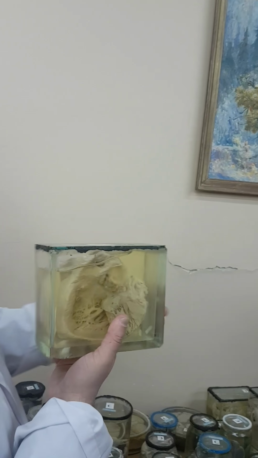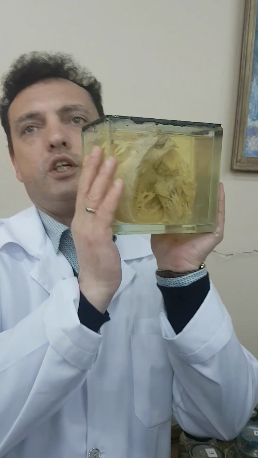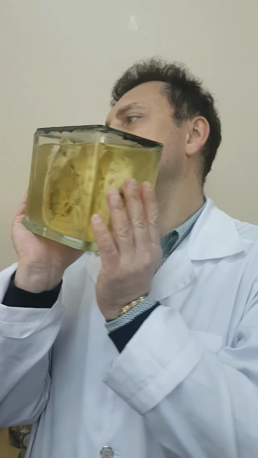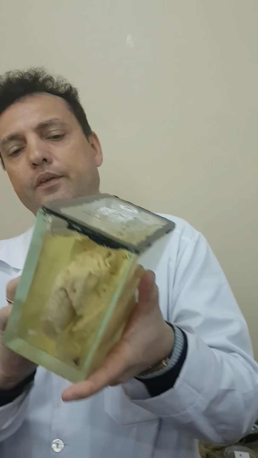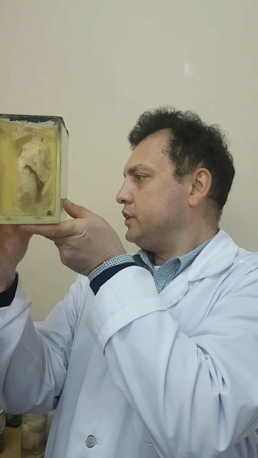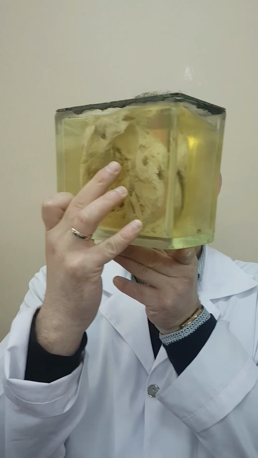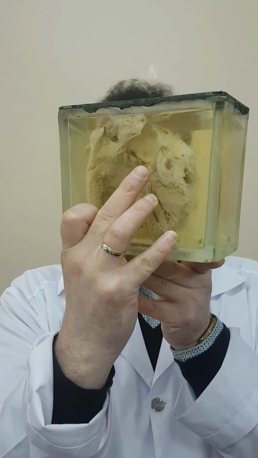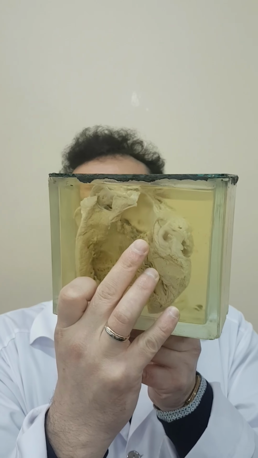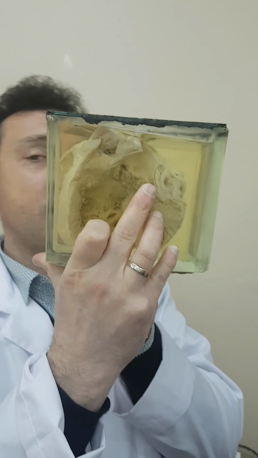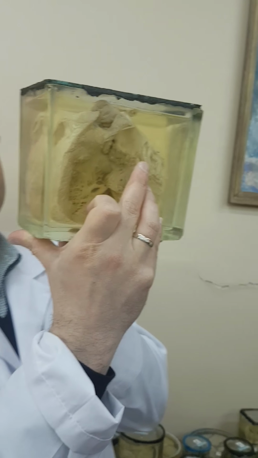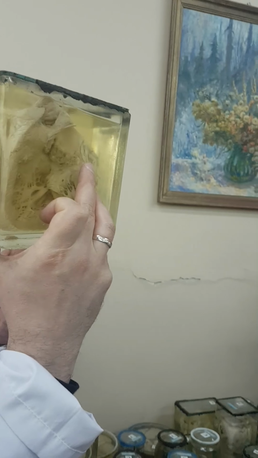In this container, there is a heart with changes of the aortic valve. The semilunar cusps of the aortic valve are destroyed. There are ulcers inside them, and on the surfaces there are thrombotic masses.